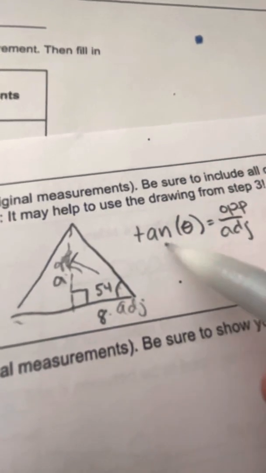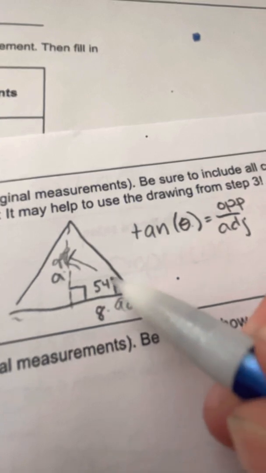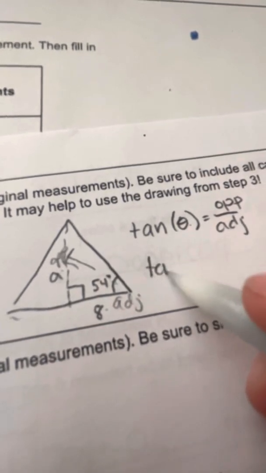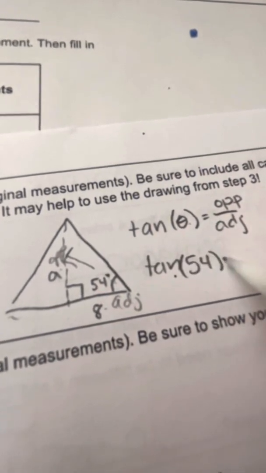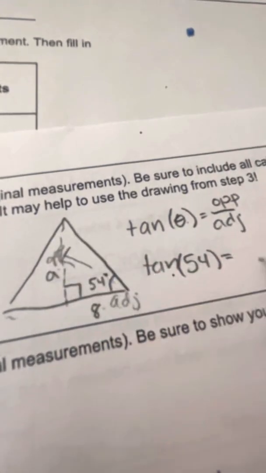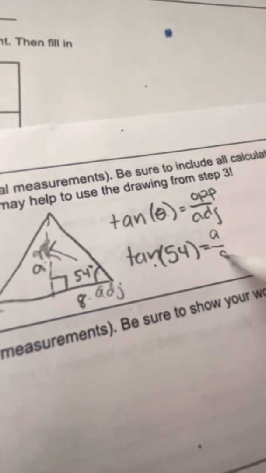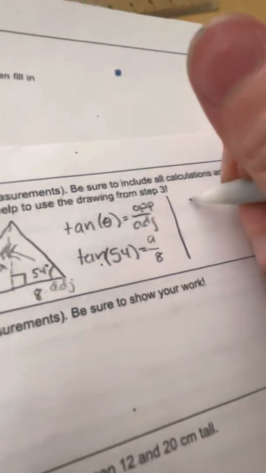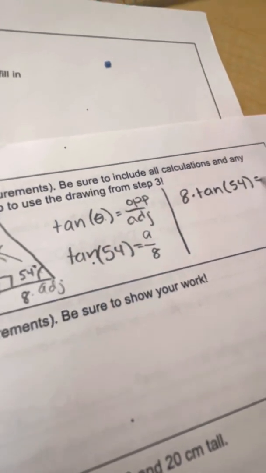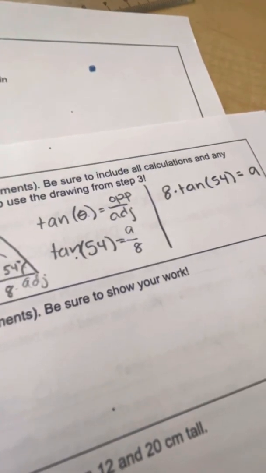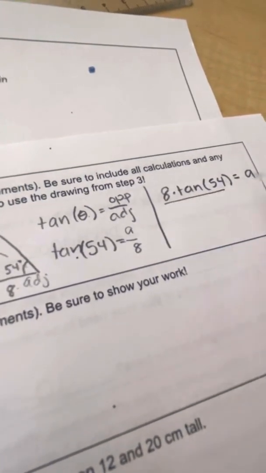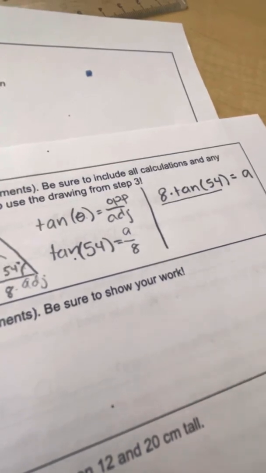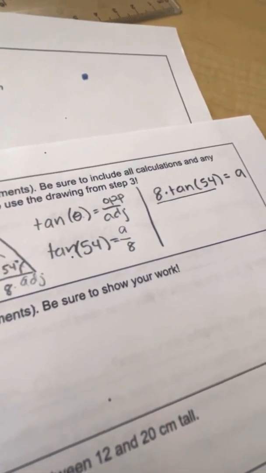All you have to do is fill it in. This stands for an angle, and our angle is 54 degrees. My opposite is A, and my adjacent is 8. So I have 8 times tangent of 54 equals A. And then you just plug that into the calculator. The next video will have this answer for the next step.